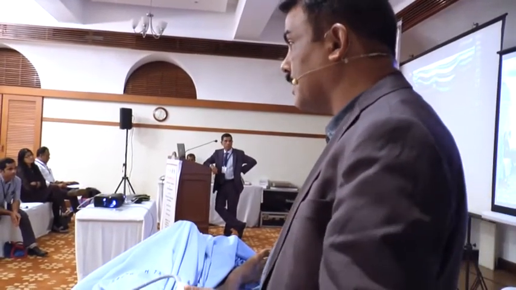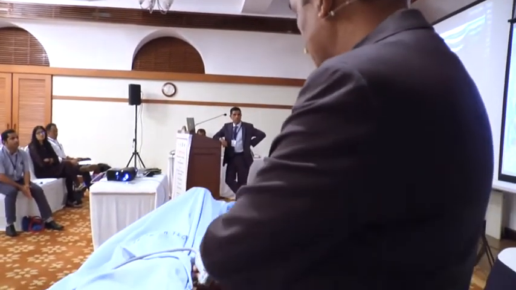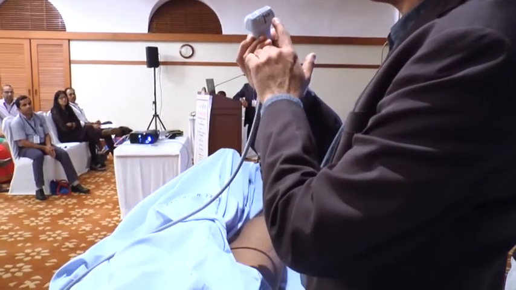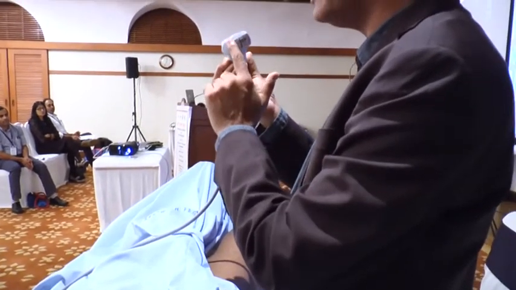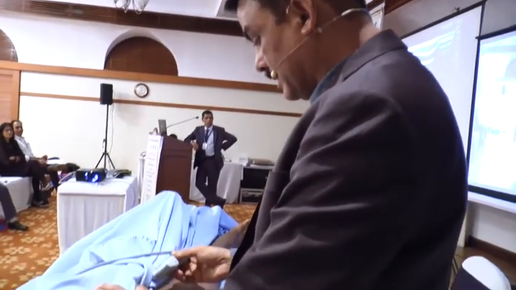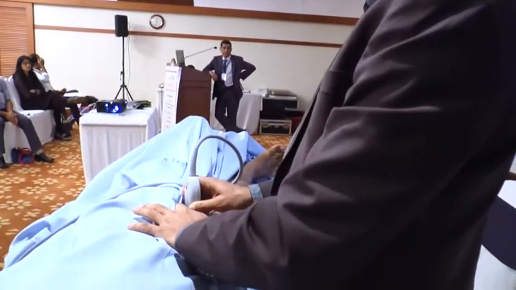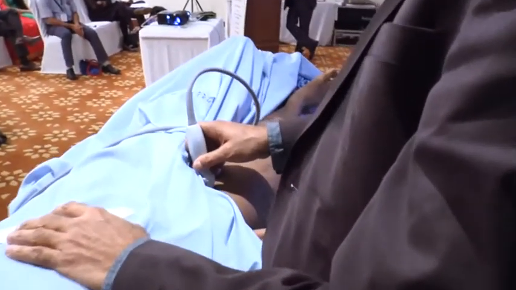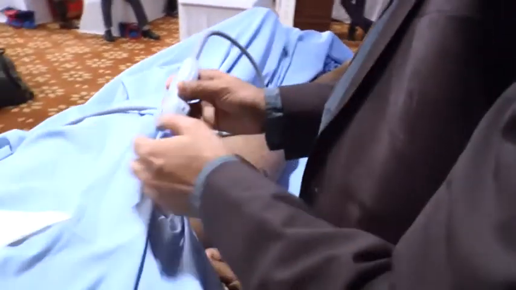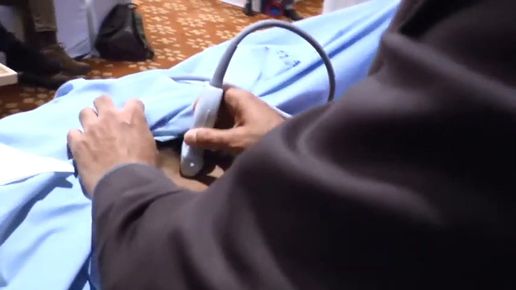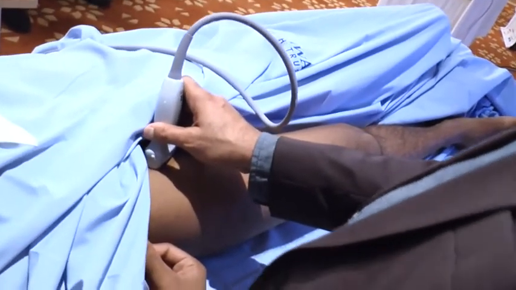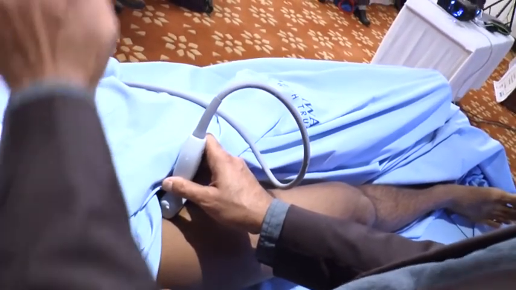So for this femoral nerve block, we have to make the position supine. You need a linear probe of 5 to 12 or 6 to 13 megahertz frequency. And you just keep the long axis of this probe parallel with the inguinal crease. Okay? So your main aim is to, yeah.